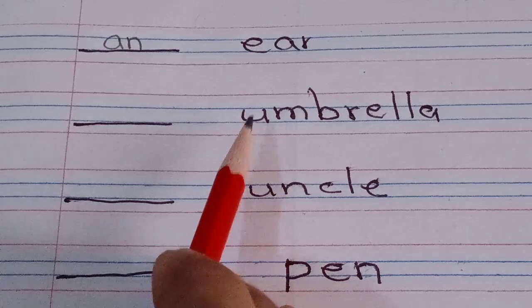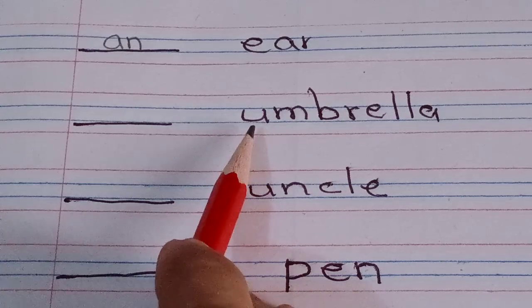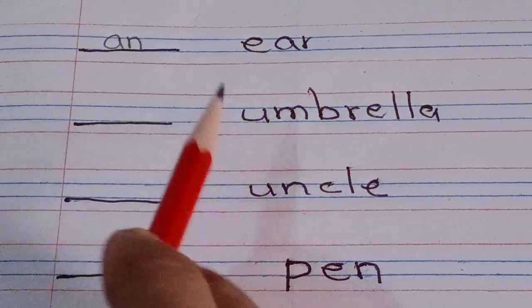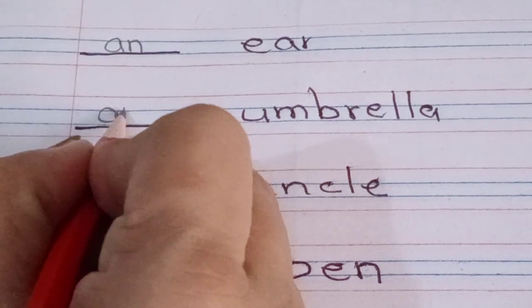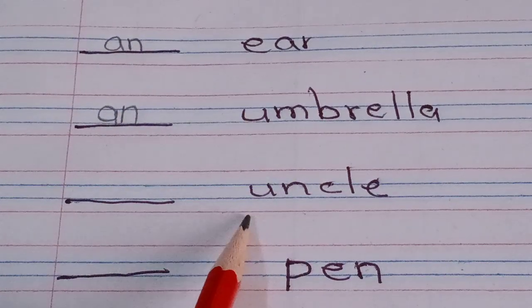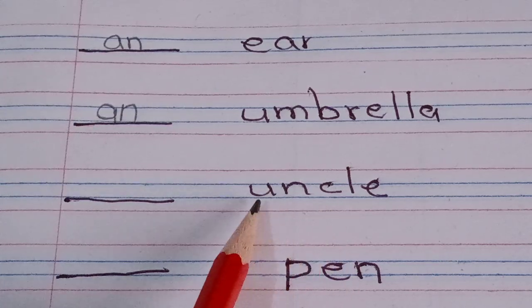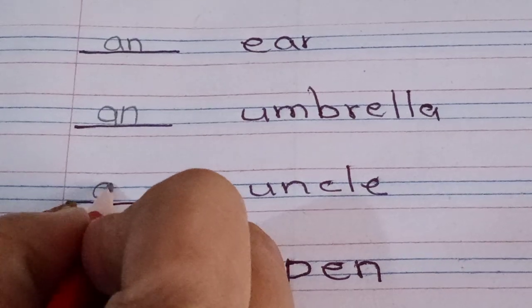And children, is U a vowel or not? Yes, U is a vowel, because how many vowels are there in English? 5. And which ones? A-E-I-O-U. So U is a vowel, so we will write here A-N. This is uncle, and uncle starts from U, so we will write here A-N.